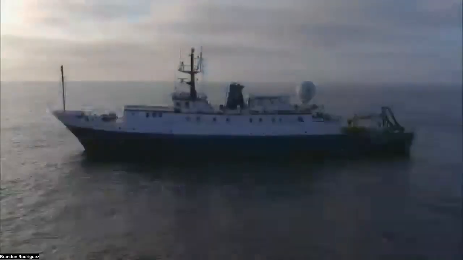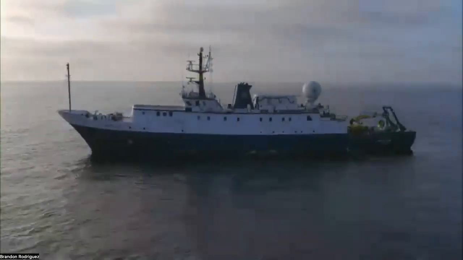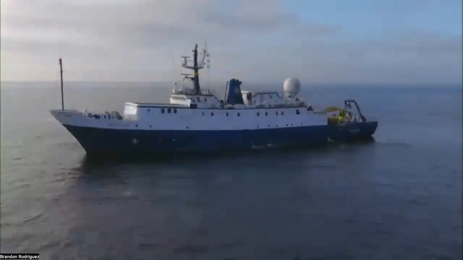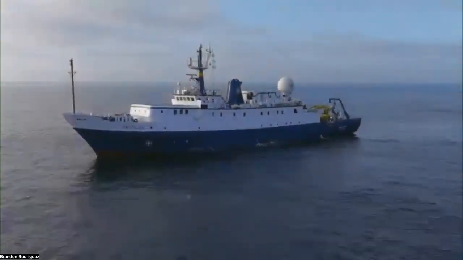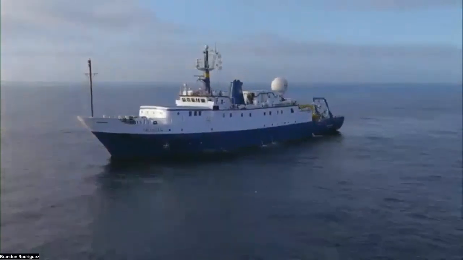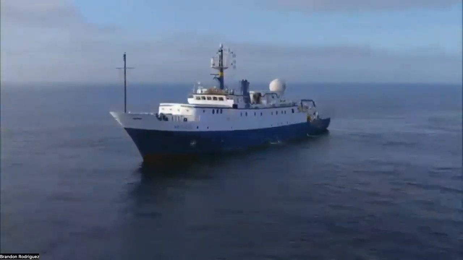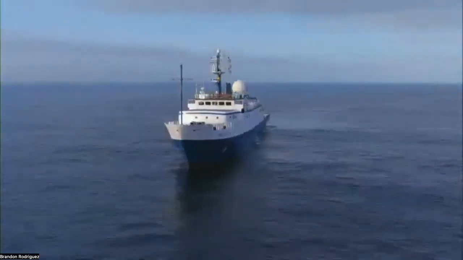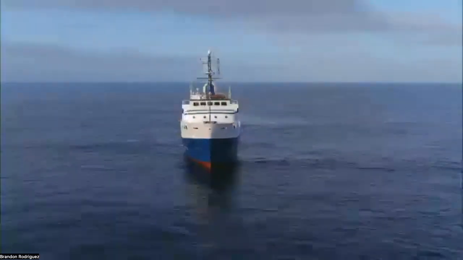So this is some drone footage taken earlier of the vessel as a whole. You can see this is where we've been for the last week. We've got 2 more weeks aboard before we get back to Honolulu to port, and this is where we spend our time. Really, again, an amazing ship.